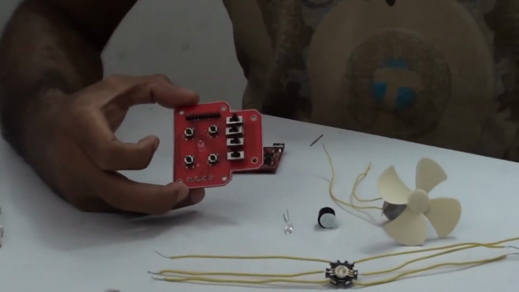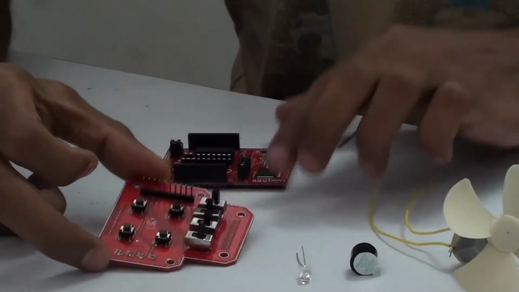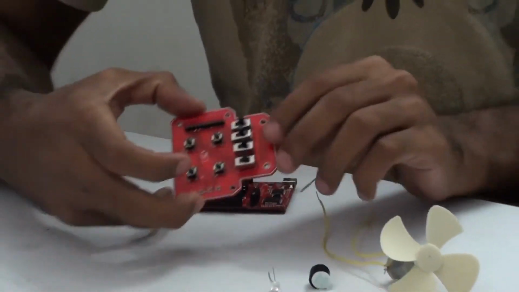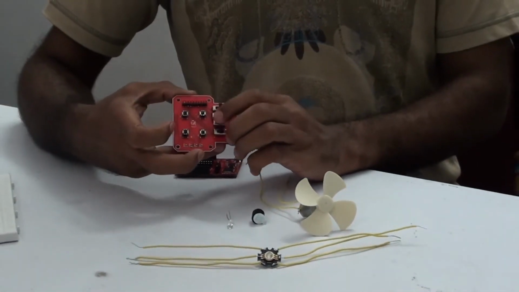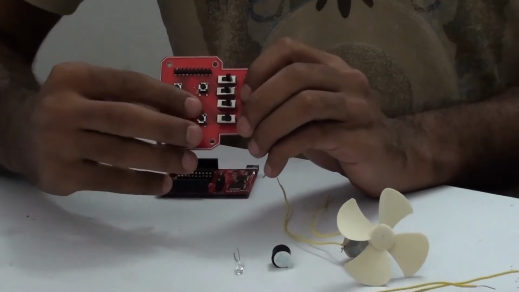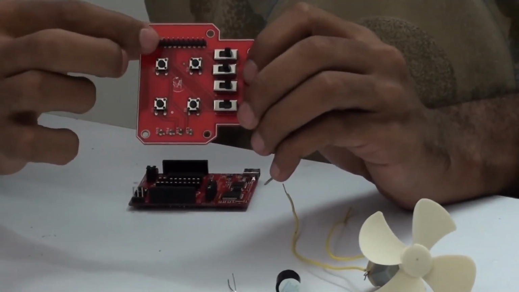Here I am interfacing a switch breakout with MSP launchpad 430. The switch breakout consists of 4 slide switches and 4 push buttons. The outputs of these switches are extended through the bar connectors.